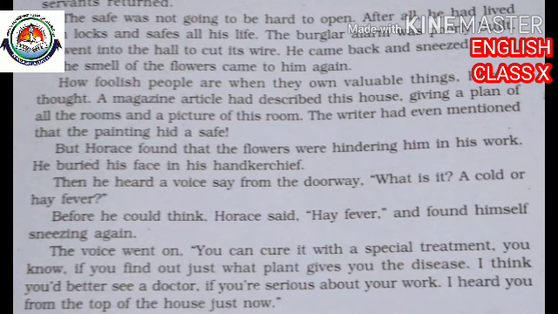Suddenly, he could hear a voice asking, "What is that? Was it hay fever or something like that?" Then, without thinking, Horace answered, "It is hay fever." And the voice came again. He said, "I heard you troubled from upstairs. If you are too busy with your work, I think..." And then it continued like this.